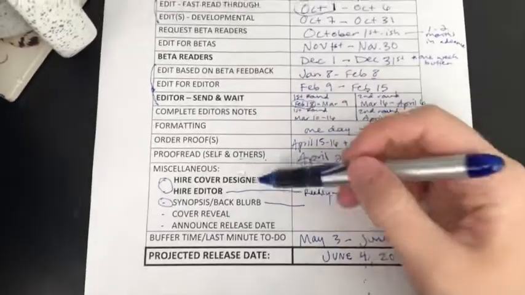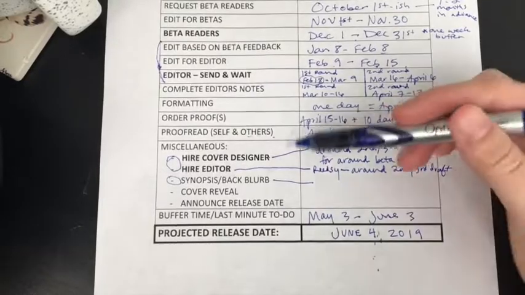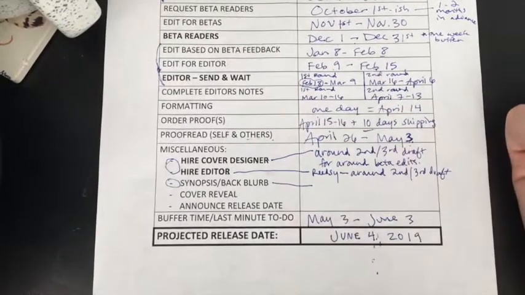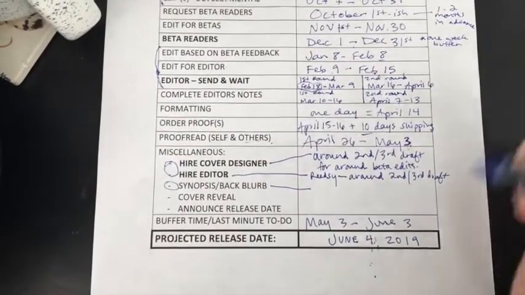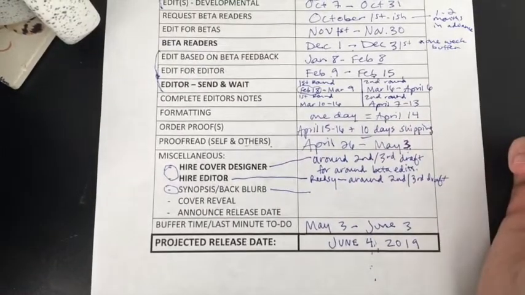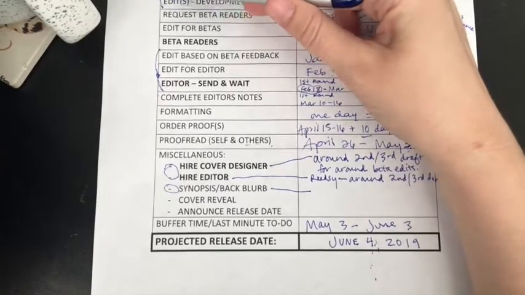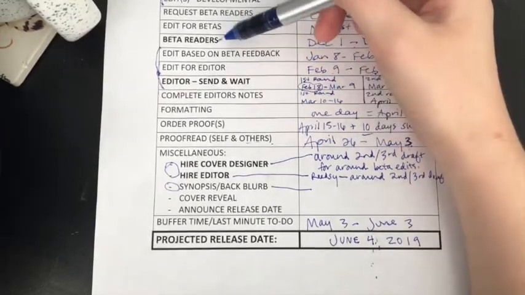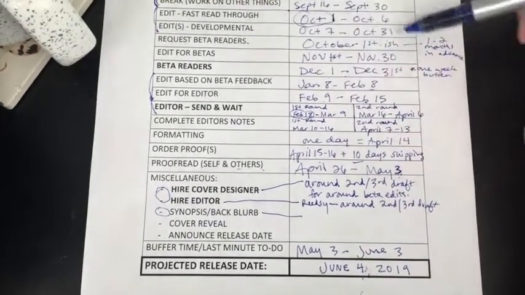Synopsis and back blurb. By the way, none of these things in this section are nailed down. You can do these at any point. This is just my general when I prefer to do them. And so I'm going to be really quick because this video is getting really long. The synopsis or back blurb, I think it's really good to start figuring it out around this stage and get it really fleshed out for your beta readers, so that when you request beta readers, you can use a draft of it.